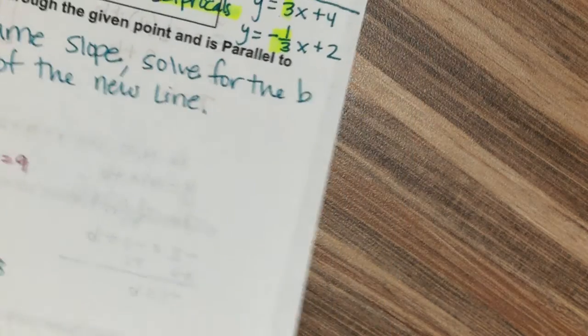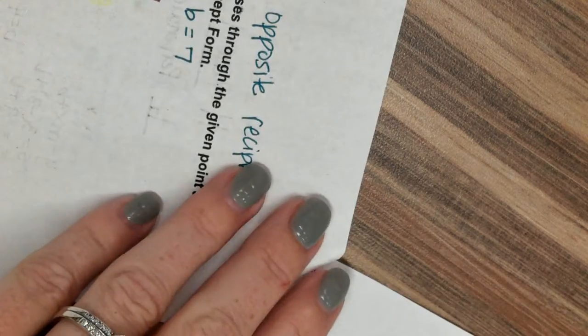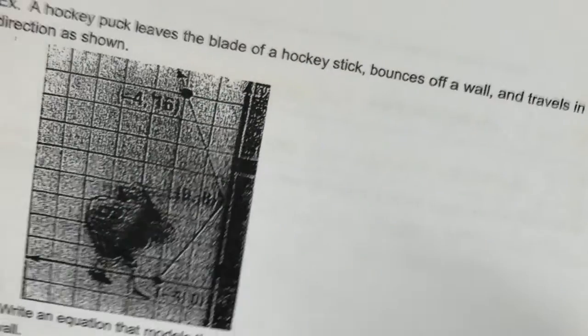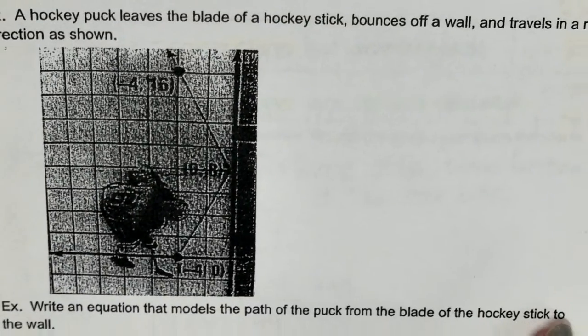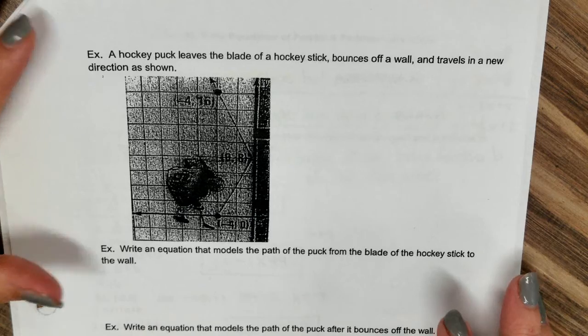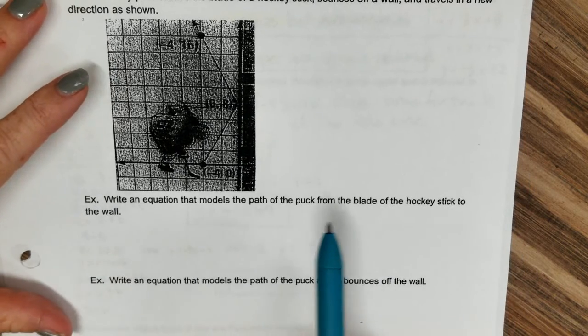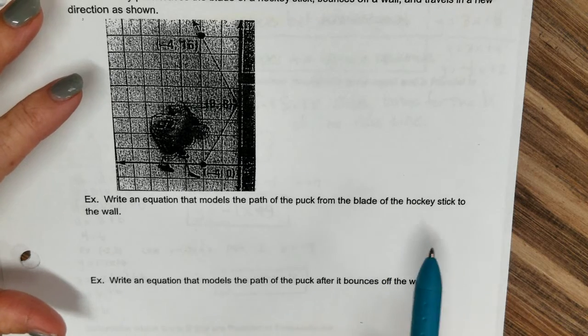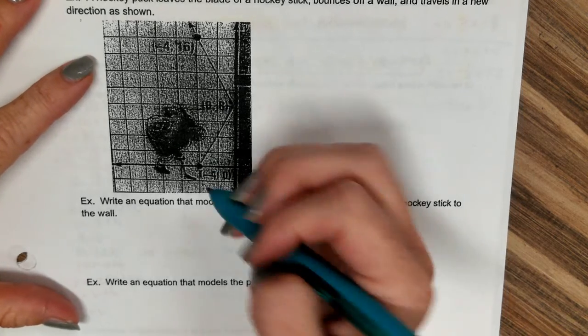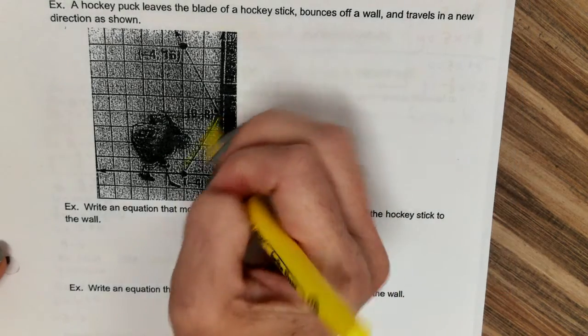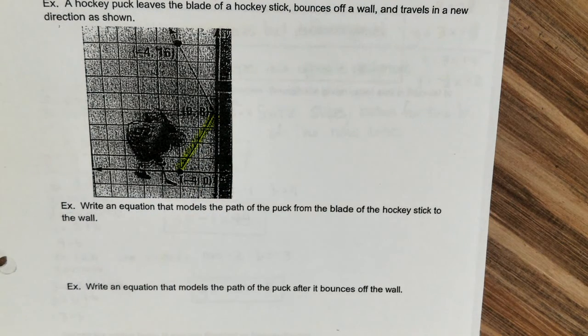All right, last question on the very back. They give you a graph that is horribly hard to read, but it basically says a hockey puck leaves the blade of a hockey stick, bounces off a wall, and travels to a new direction. Write an equation that models the path of the puck from the blade of the hockey stick to the wall. So from here to here, they want an equation.